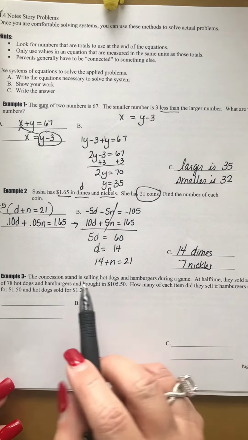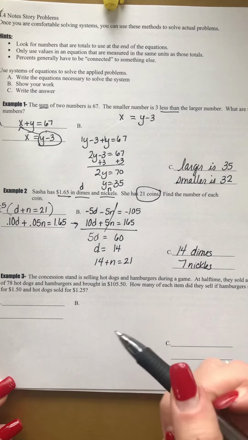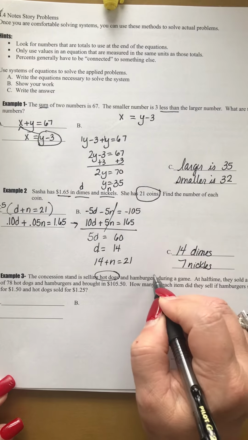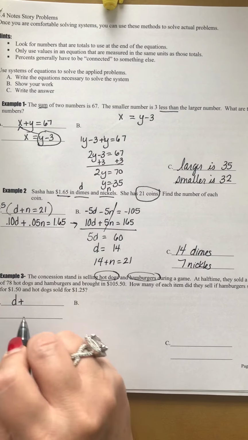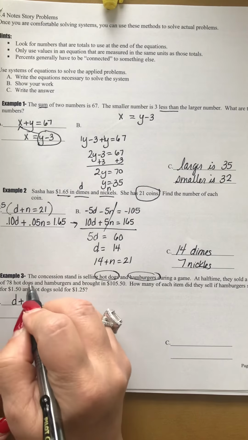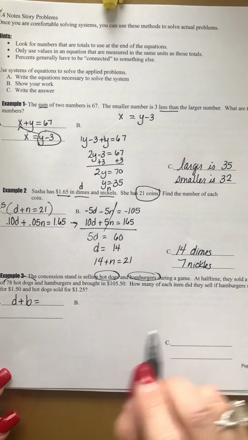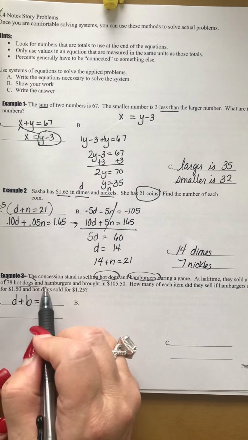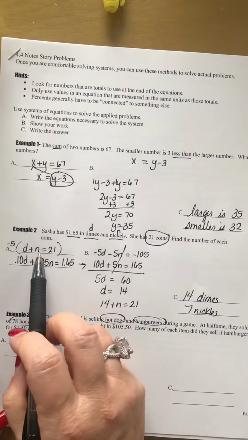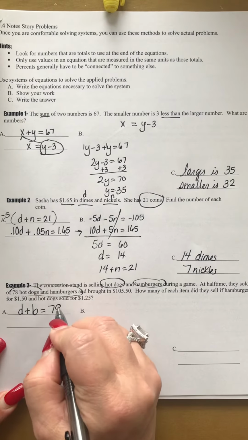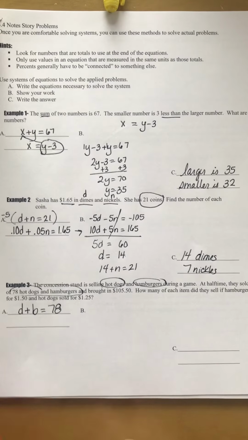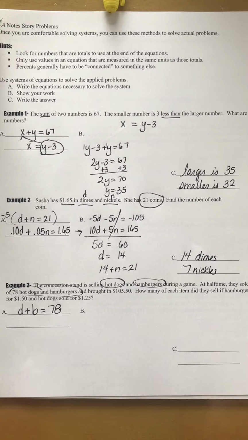This one is talking about a concession stand, and we've got two things, hot dogs and hamburgers. So let's use D for hot dogs and B for burgers. At halftime, they sold a total of 78 hot dogs and hamburgers. So this is like the money problem. We have 21 pieces of coin, we have 78 hot dogs and hamburgers sold. Now, the next equation is how much is each one worth?